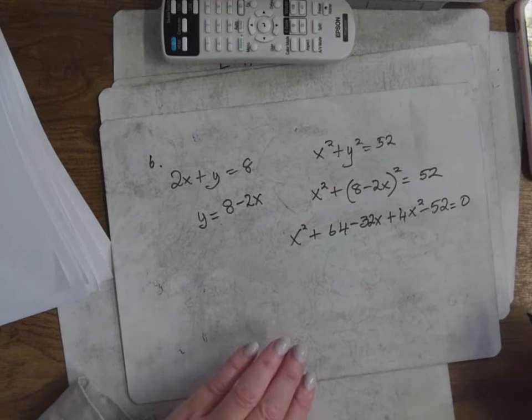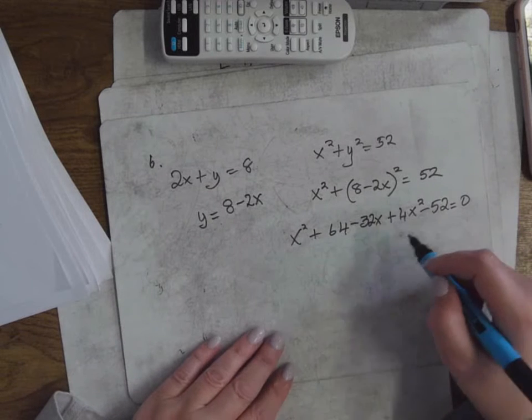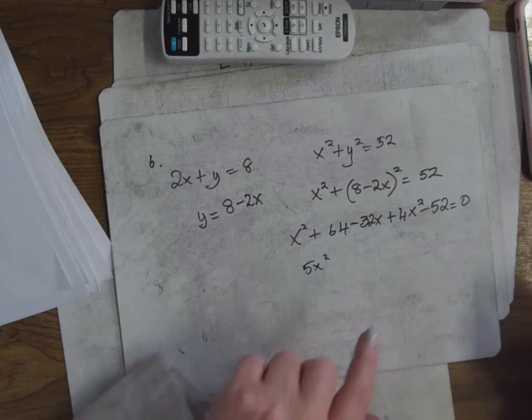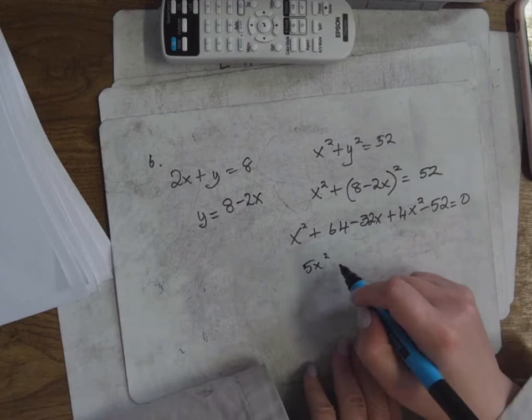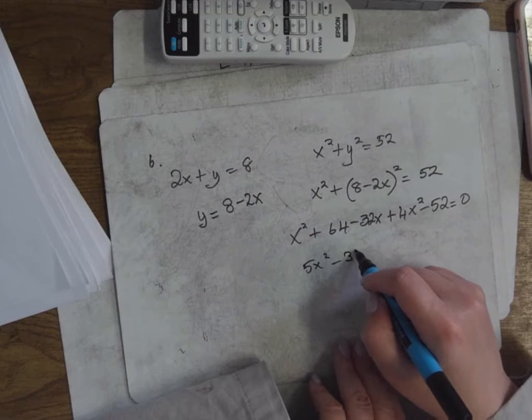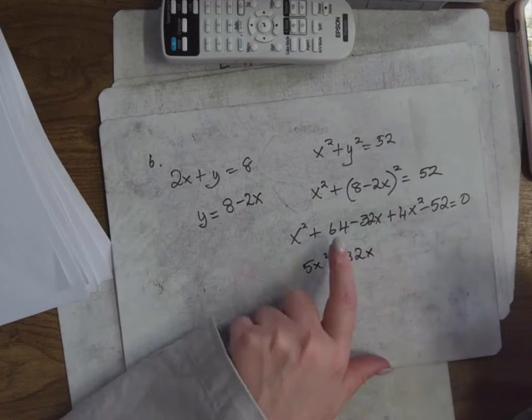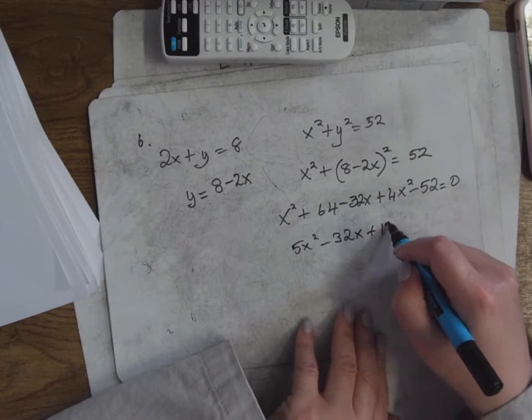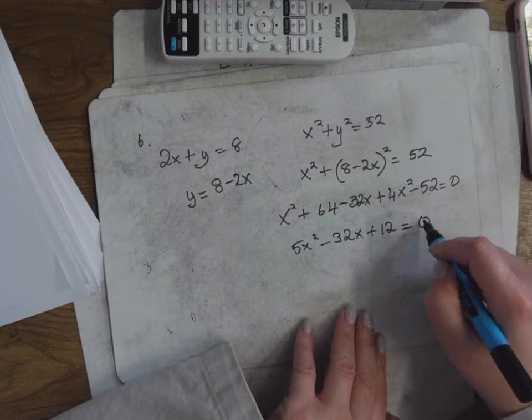Is that okay? Tidying it up, I have x squared and 4x squared gives me 5x squared. Put my x's together, I have minus 32x. My numbers, I have plus 64 minus 52, which is plus 12 equals 0. Yeah?